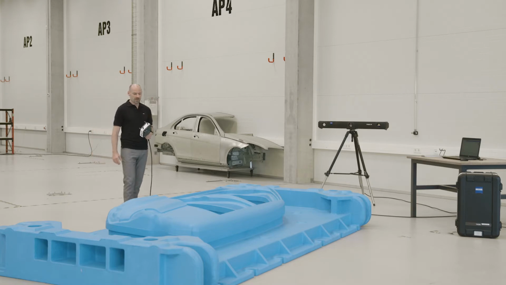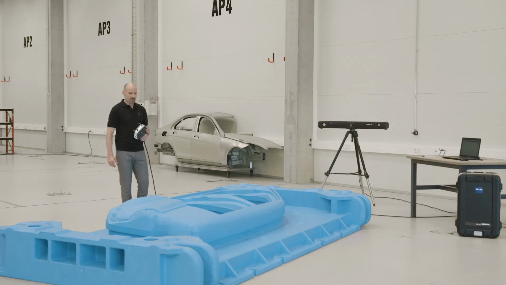What we see is a raw model of a cast blank, and the typical steps in the production are the design of the tool, the production of the tool, and afterwards the calculation of the milling paths. So in today's application we want to do a scan and to find out whether or not there is enough material to compute milling paths.